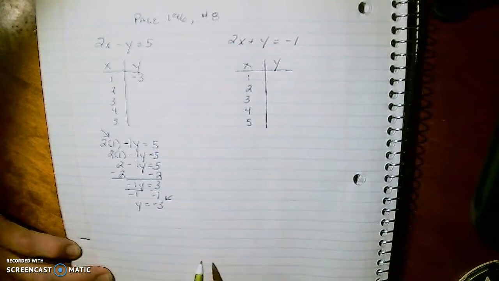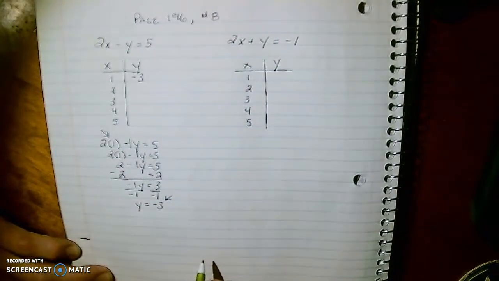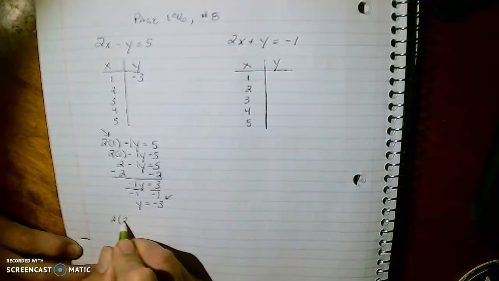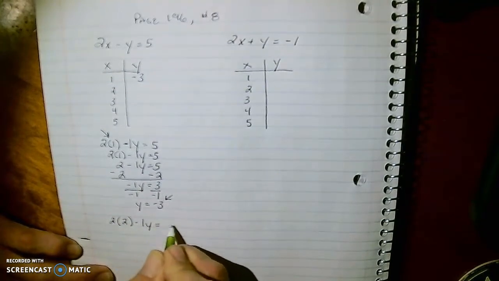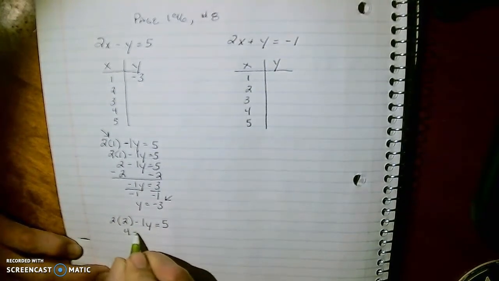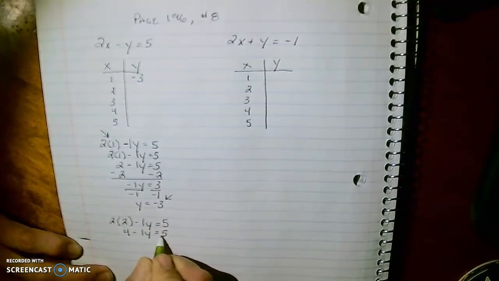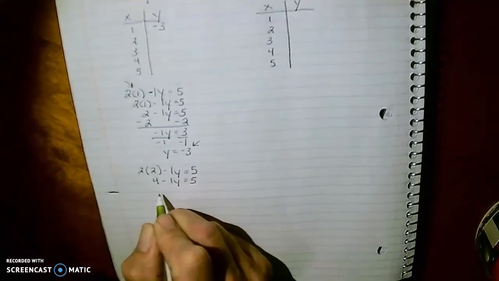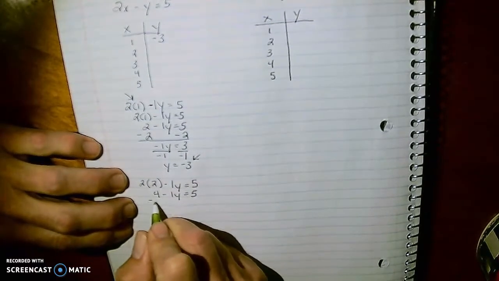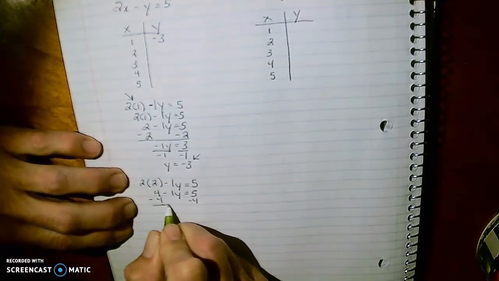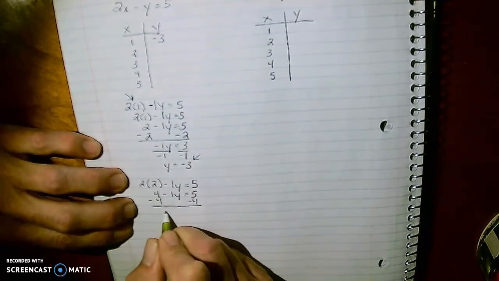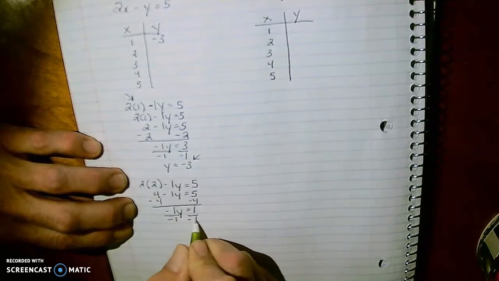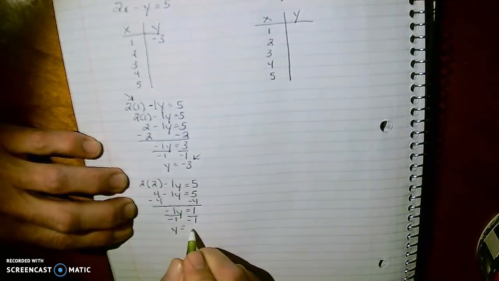I can do the same thing with the next value. I can put in 2 for x, and I'll get 2 times 2 minus 1y equals 5, which is 4 minus 1y equals 5. Subtract 4 from both sides, and I will get negative 1y equals 1. Divide both sides by negative 1, and I get y equals negative 1.